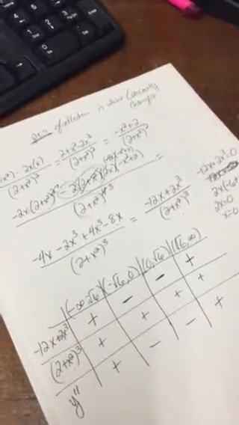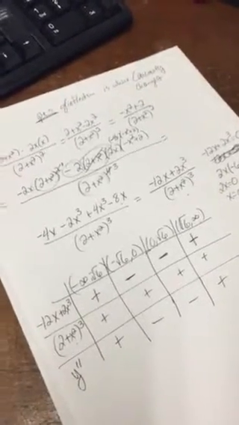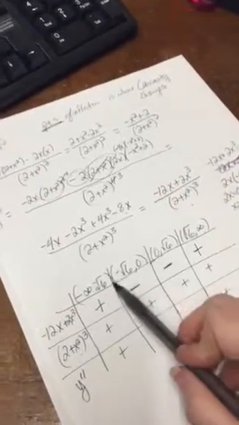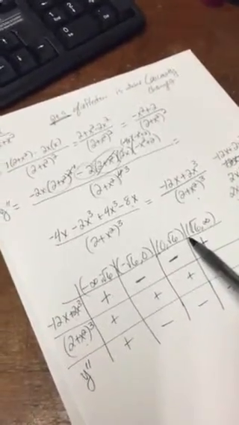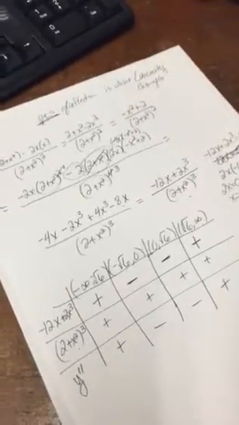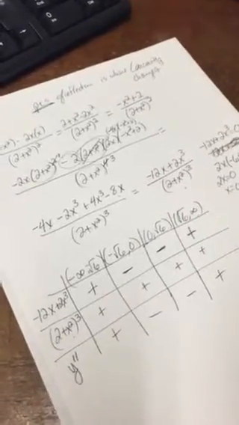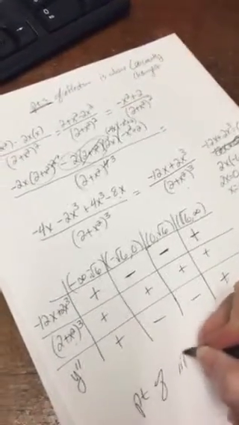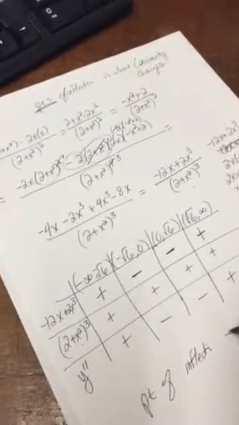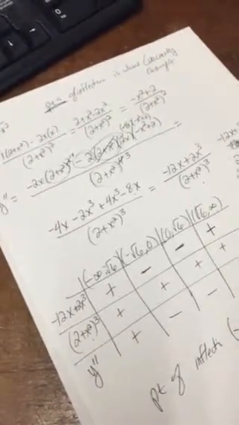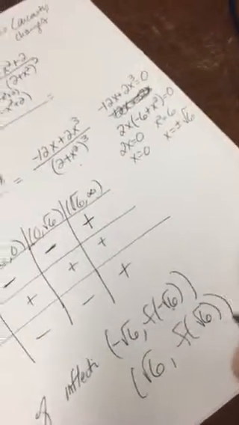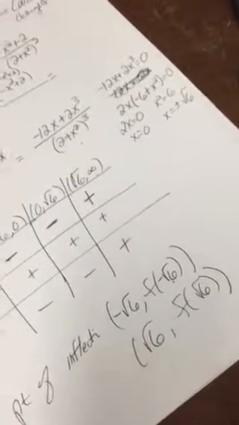And points of inflection are defined as where the concavity changes. So the concavity changes at minus square root of 6 and square root of 6. We do need to be careful that there are actual points there. We don't have any vertical asymptotes, so we know everything else is points. So my point of inflection is going to be minus square root of 6 comma f of minus square root of 6. So plug negative square root of 6 back into the original, and then square root of 6 comma f of square root of 6. And those are my points of inflection.